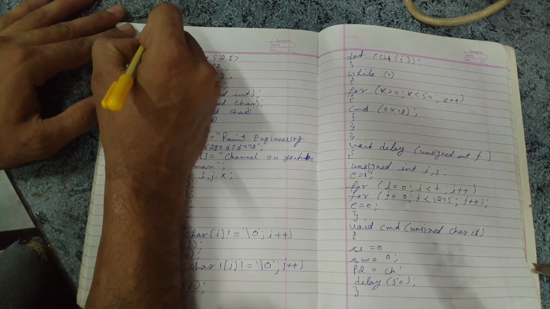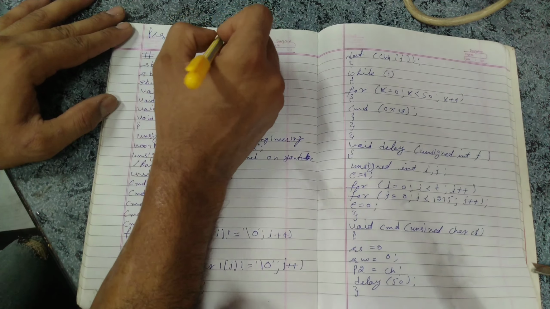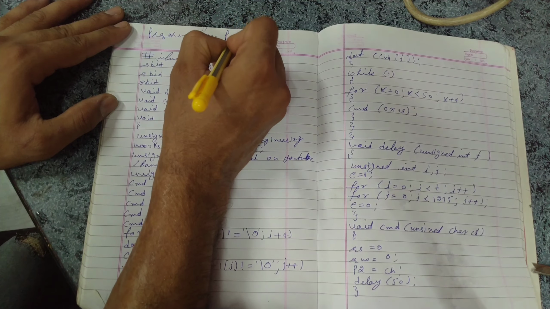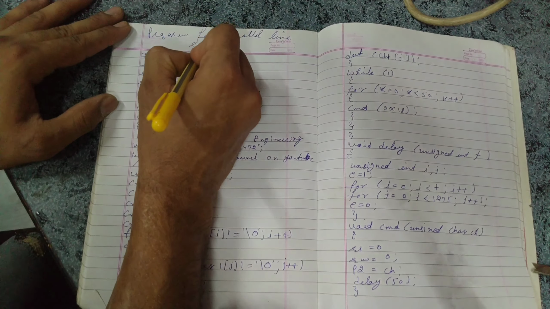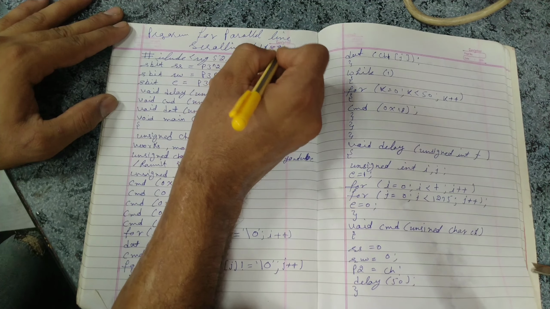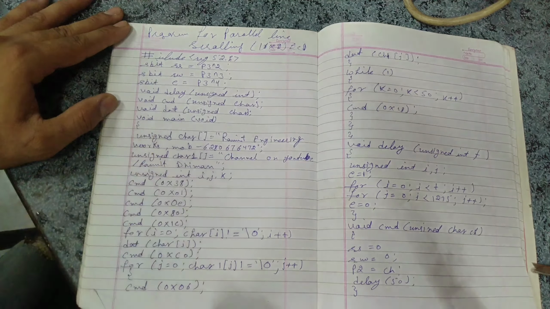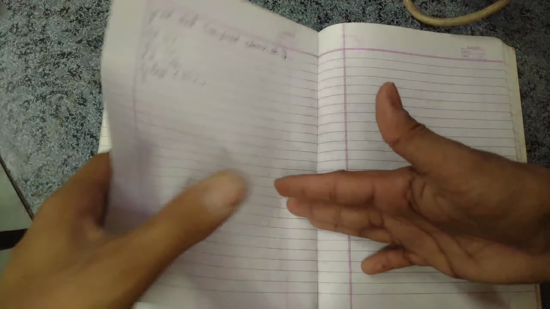As you can see, program for parallel line scrolling for 16x2 LCD. You can note this program for scrolling the 2 lines.